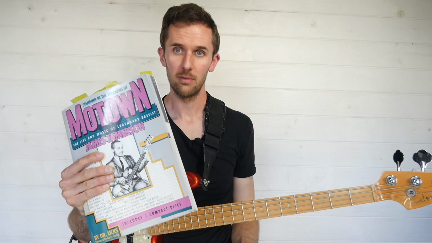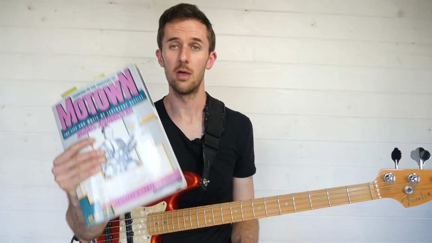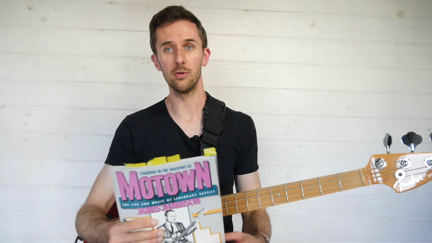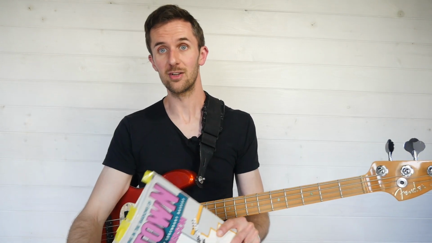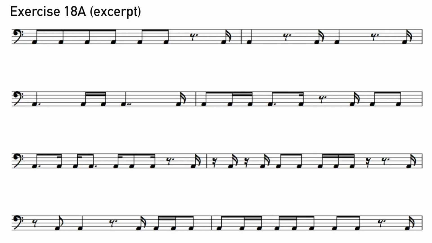If you have that book, that was a long way of saying that if you have that book and you looked at the transcription of what's going on, you'll be really familiar with double dotted quarter notes because they're everywhere in that transcription. Let's put this thing into practice. 1, 2, 3, 4.